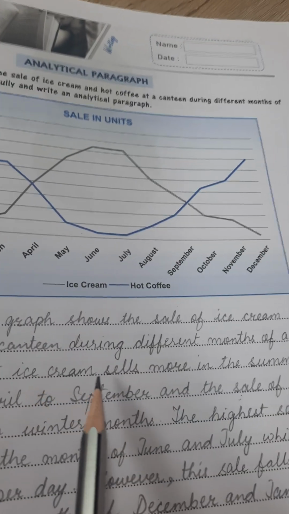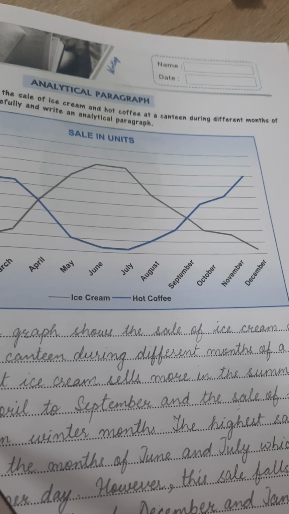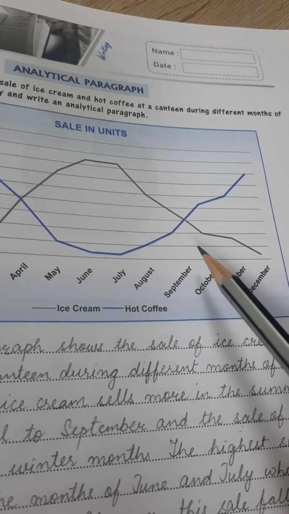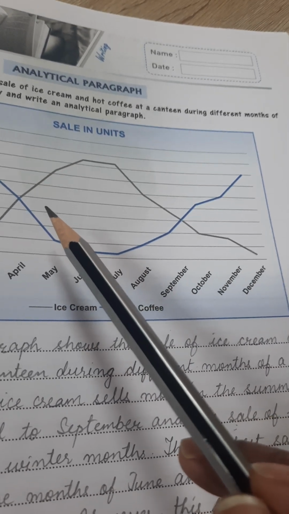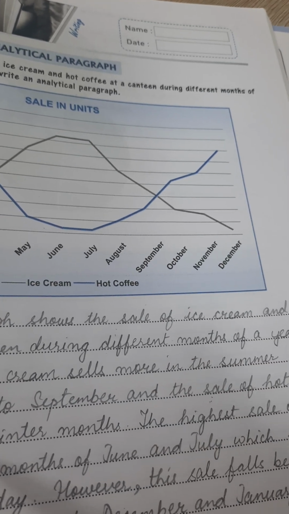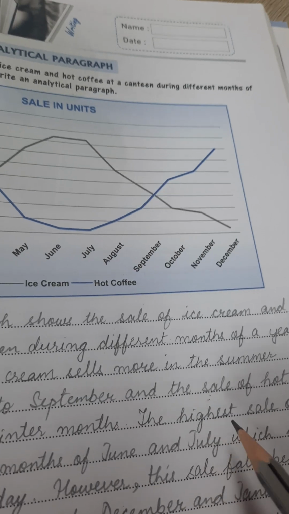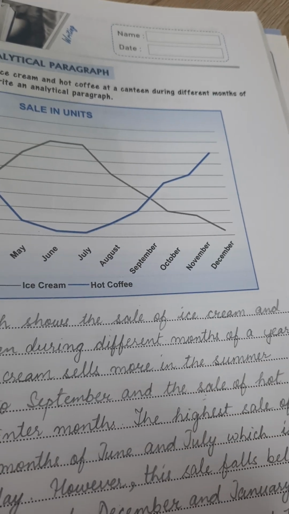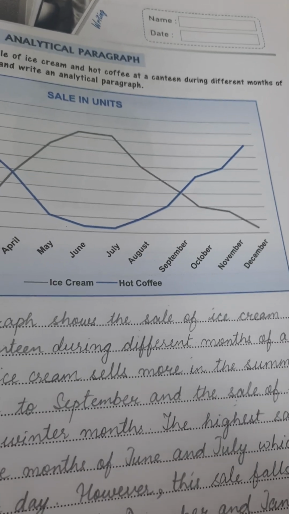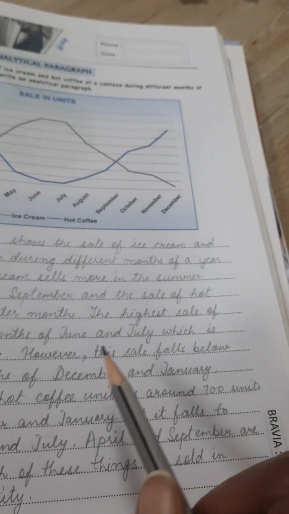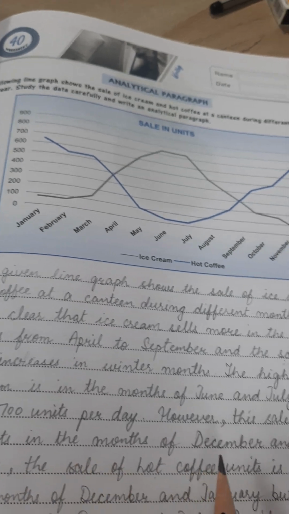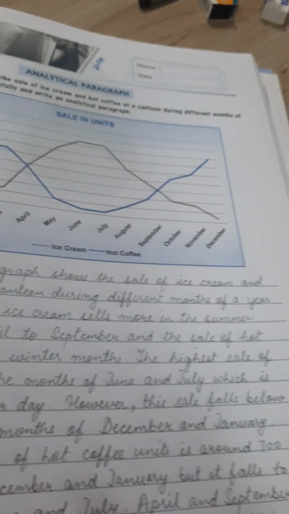It is clear that ice cream sells more in the summer months from April to September. Sale of ice cream is more in the summer months. What are the summer months? April to September. And the sale of hot coffee increases in winter months. The highest sale of ice cream is in the months of June and July, which is about 700 units per day. However, this sale falls below 100 units in the months of December and January.